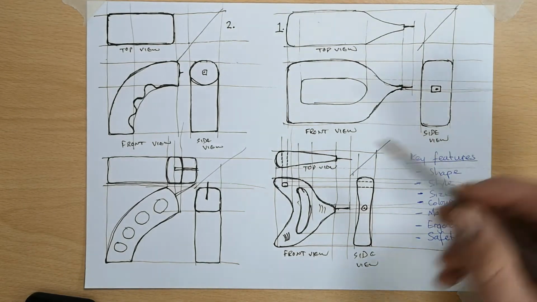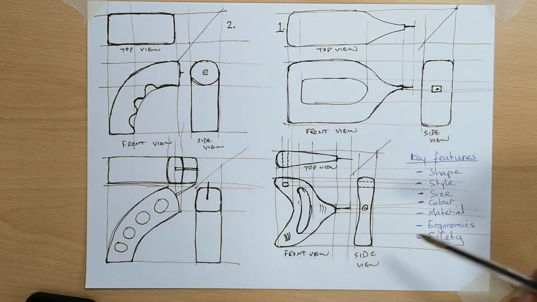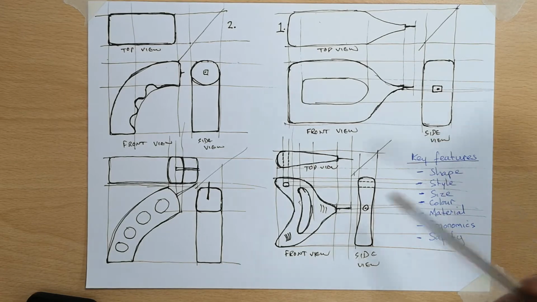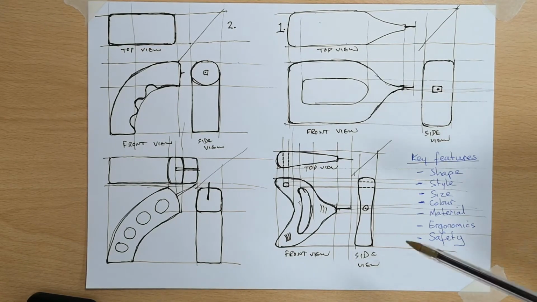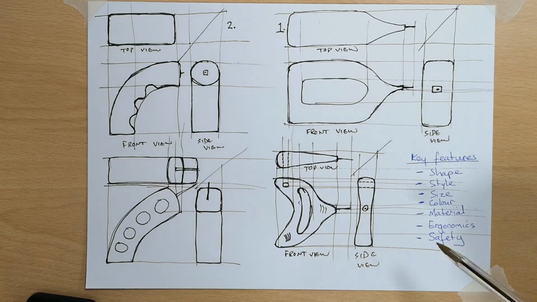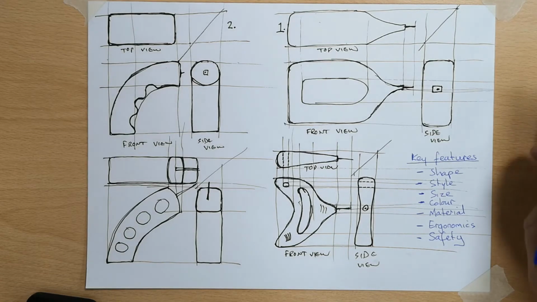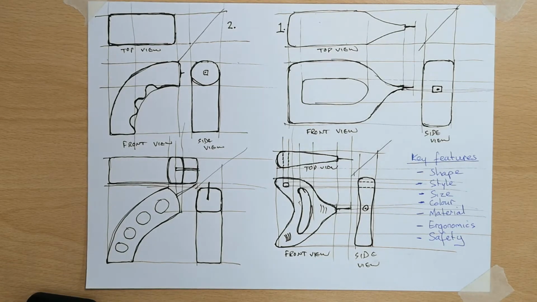Why is the shape like that? Why does it do this? Why does it do that? The style, just indicate where the style has come from, why you've drawn it based on that shape. Is it to be similar to the mobile phone? Is it to be of interest to elderly people?